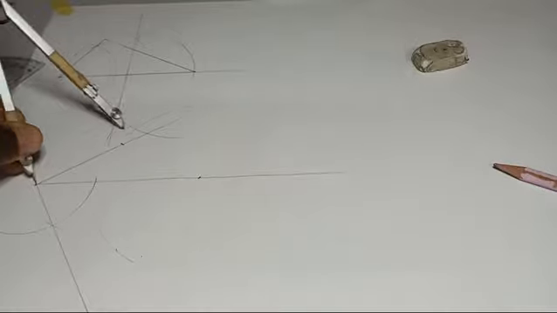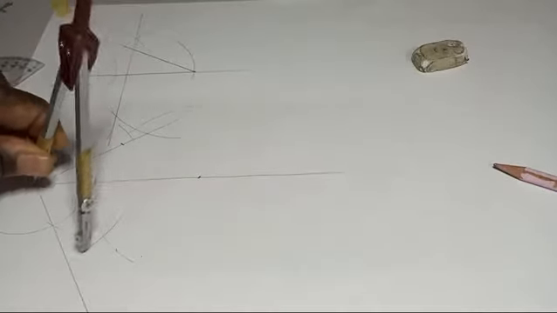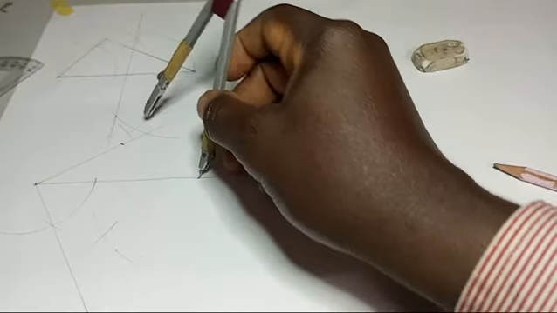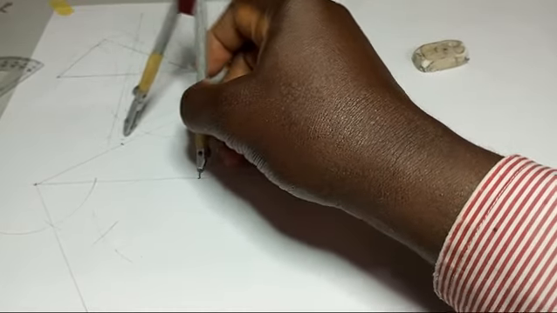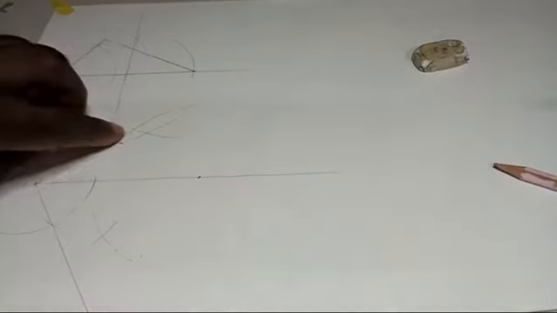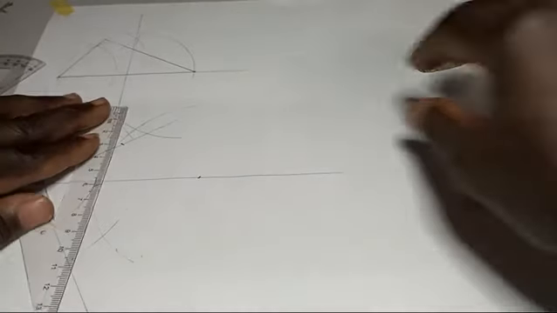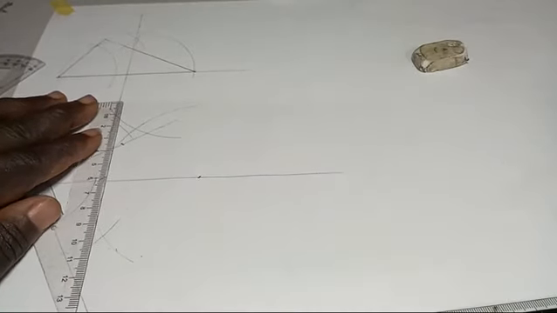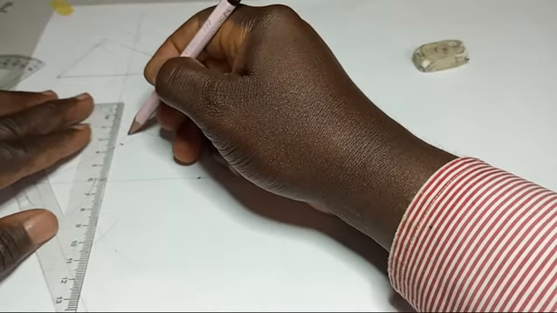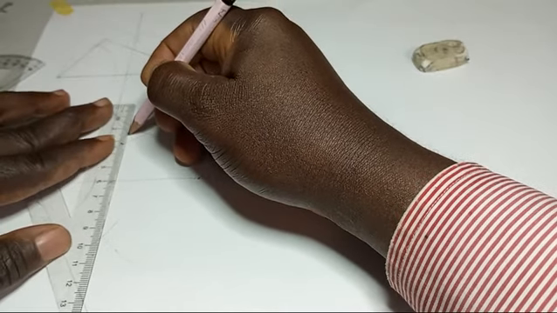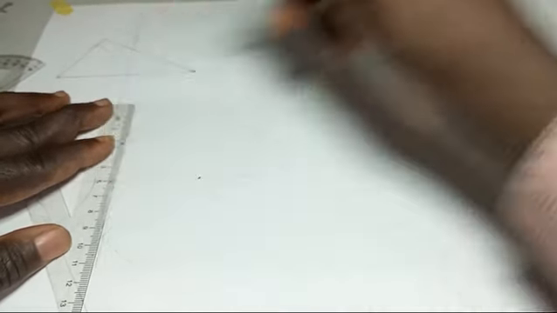You mark another arc here and here. This one is not intersecting well. Let me extend this one. I come back to this place and extend it very well so that it will intersect. They are intersecting here. So I can now draw my bisector here and here. That's my bisector.